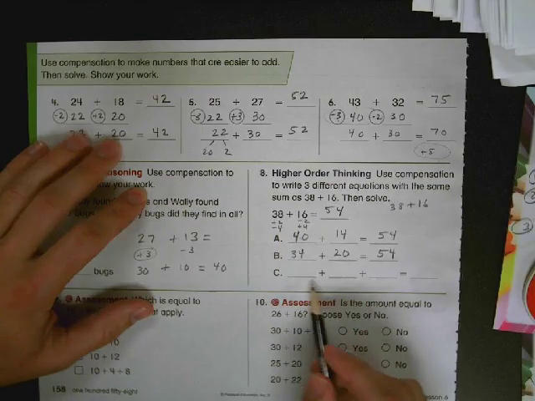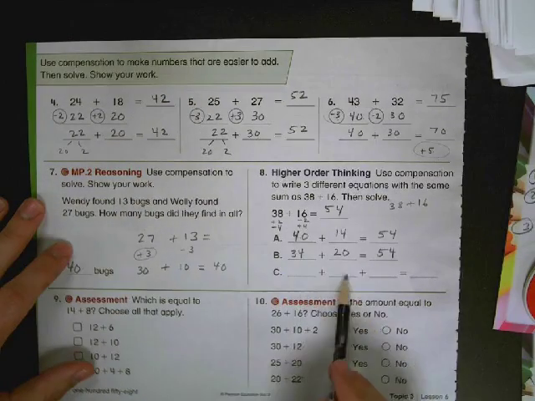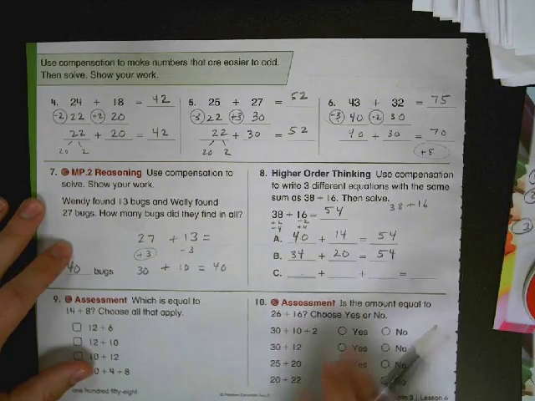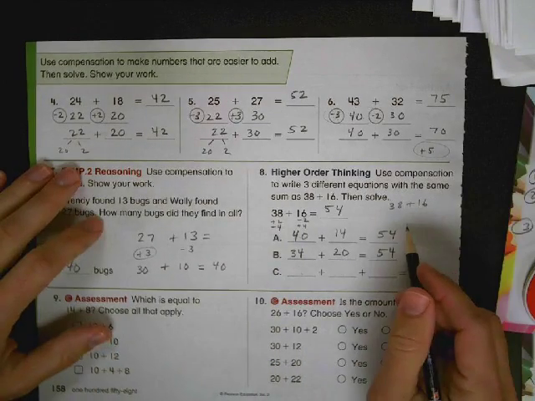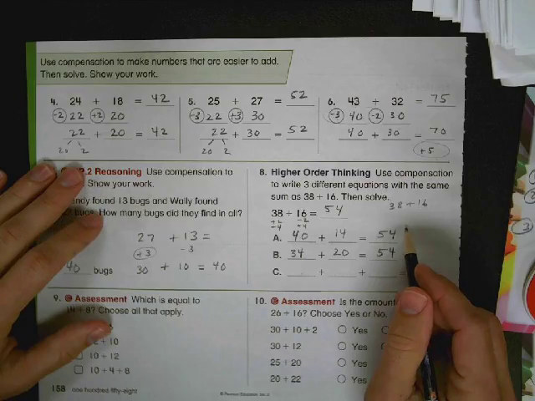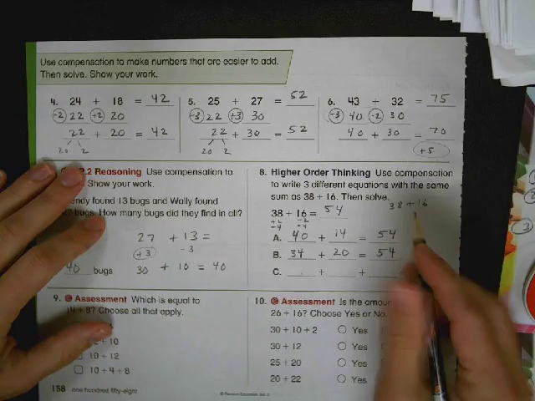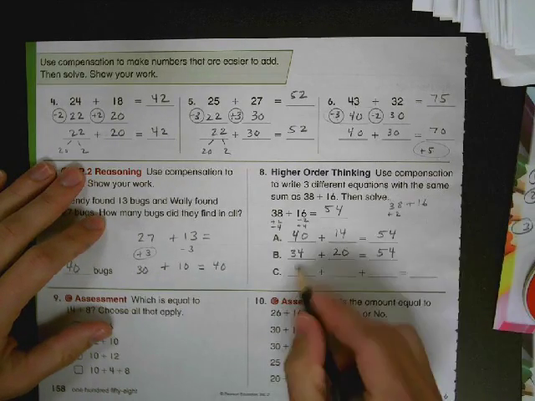Ooh, I didn't even look at C. I should probably look ahead. I've got 3 numbers here. So what I'm going to need to do is decompose. Let's take 38 plus 2 to go to 40.